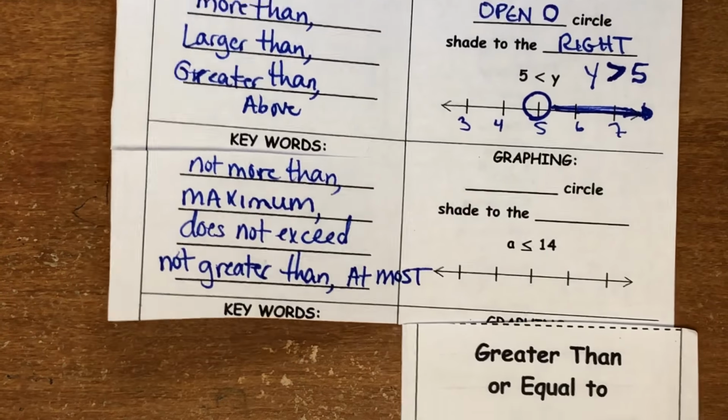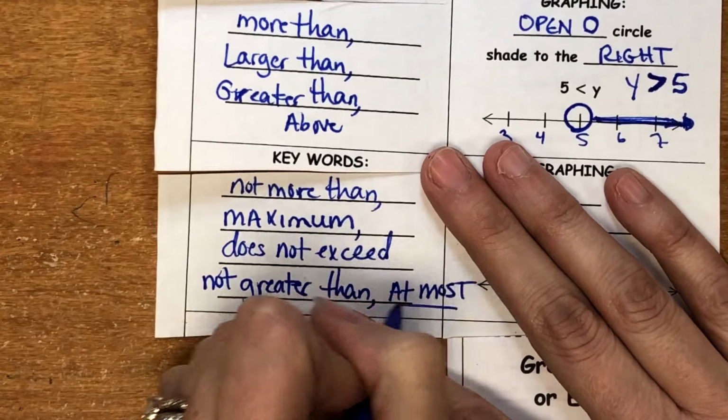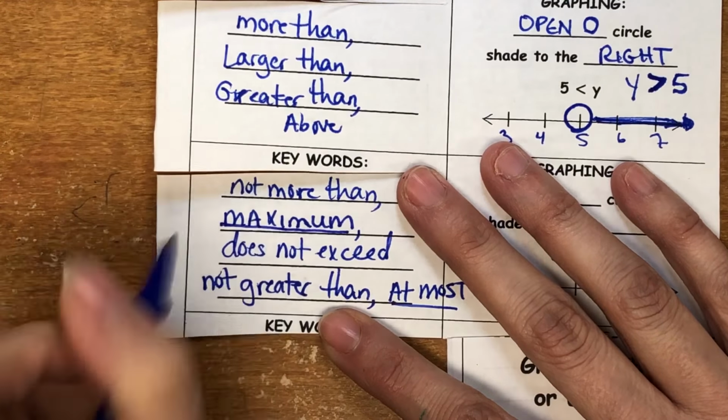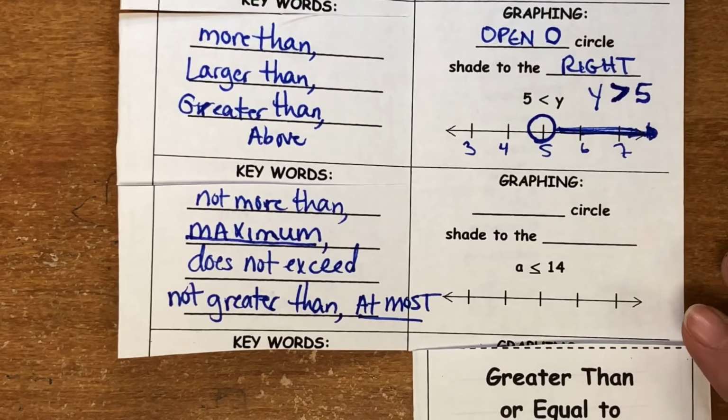So at most and maximum, you're going to see a lot for this one. So that's less than or equal to.